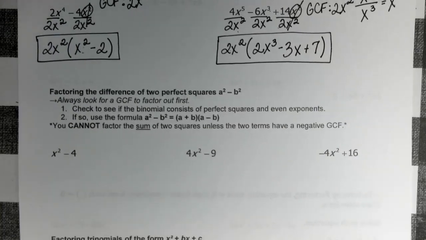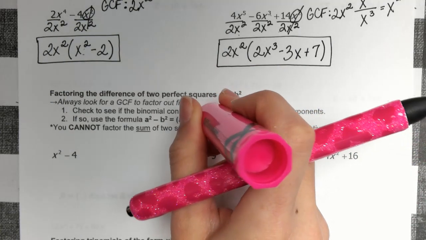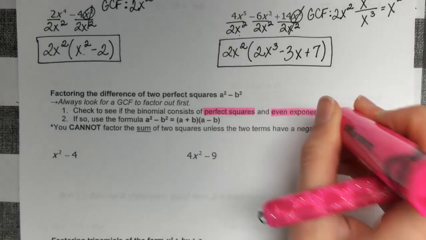Okay. So then we're going to do the difference of 2 squares. So for it to be the difference of 2 squares, you have to have a minus. That's where the difference comes from. You've got to have a minus. You have to have 2 terms. If it's more than 2 terms, it's not the difference of 2 squares. Okay, and then your numbers have to be perfect squares and your exponents have to be even. Okay, so you have to have perfect square numbers and even exponents.